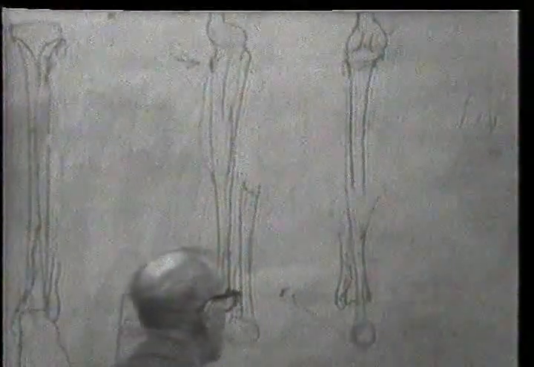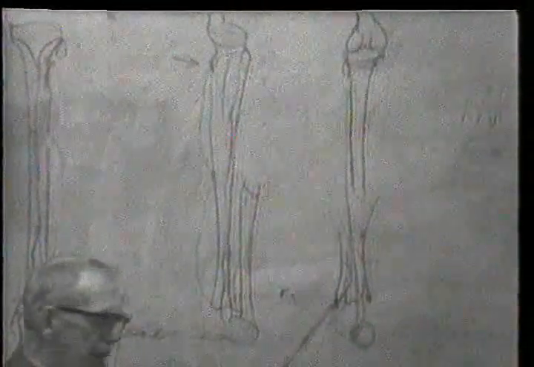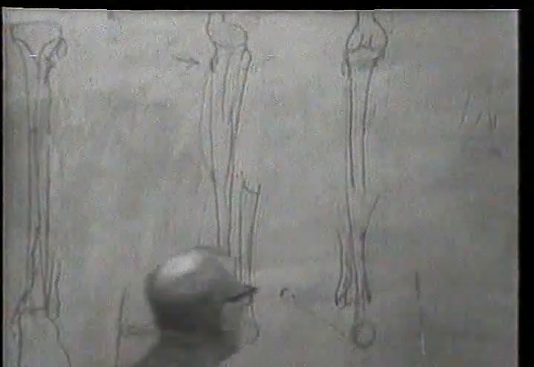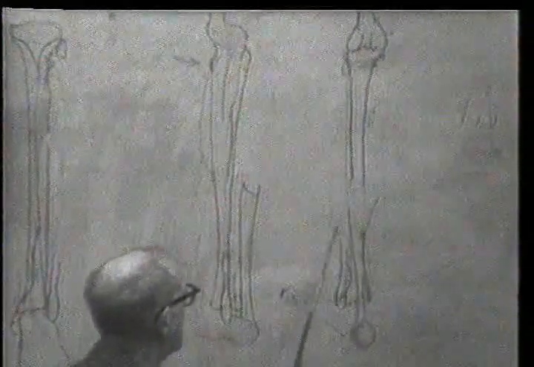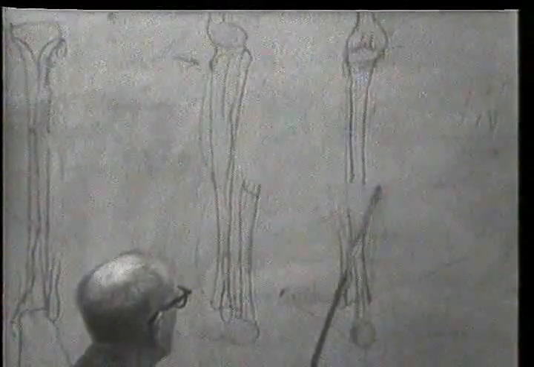They draw a line this way because the outer ankle is lower than the inner. And they take it out here, and then they draw it the other way because the top of the Achilles tendon is lower on this side than it is on the other.